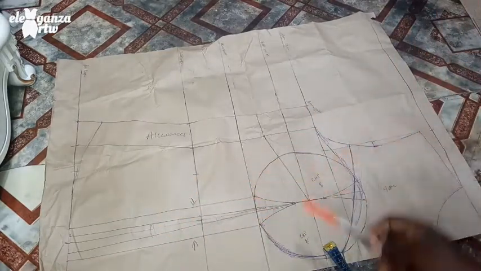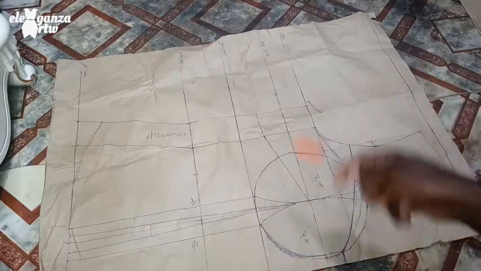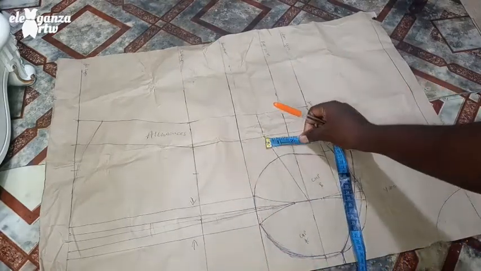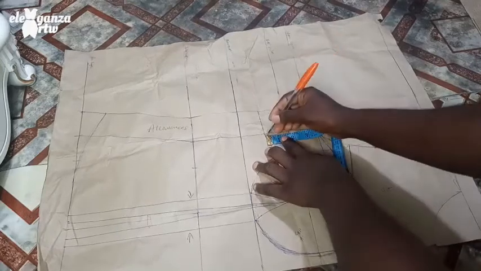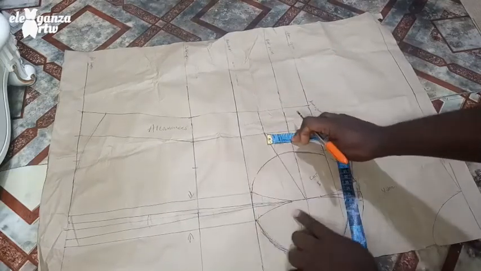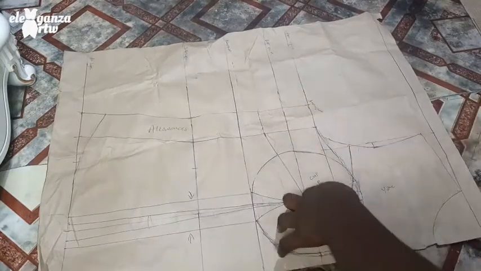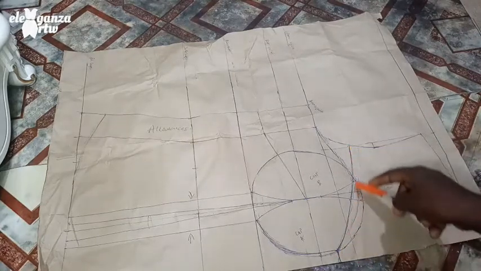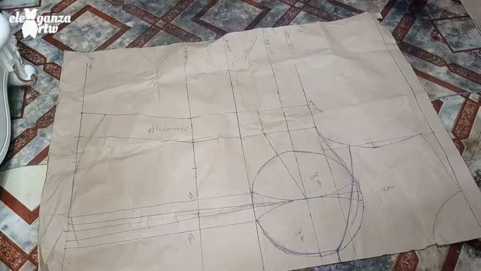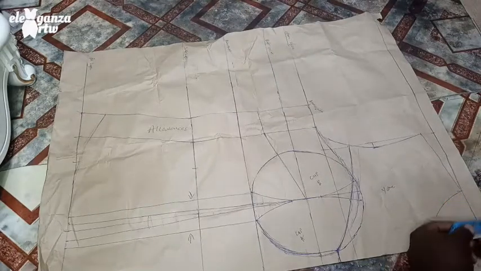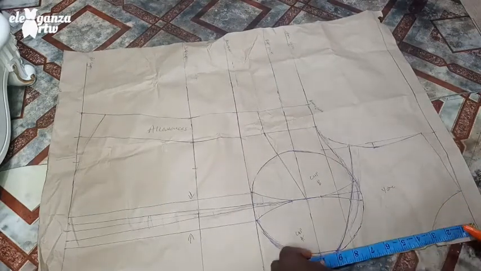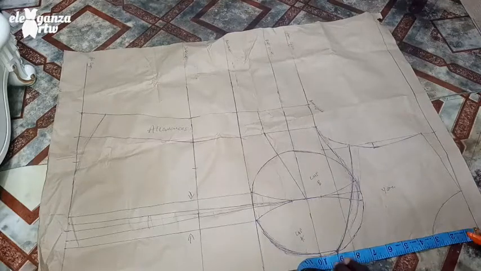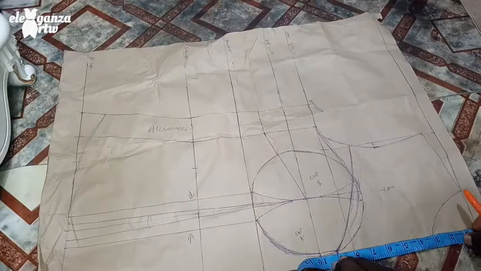So after drafting the pattern, I took my bust dart here, 1.5 inch, then I slanted it to my nipple point. Then I did my neckline curve here. So I measured 9 inches for the deepness of my neckline at the front.